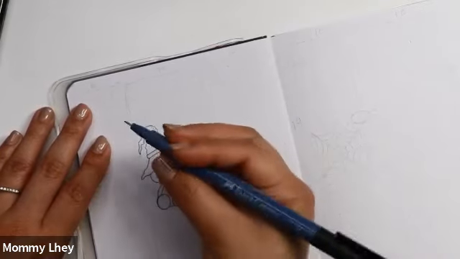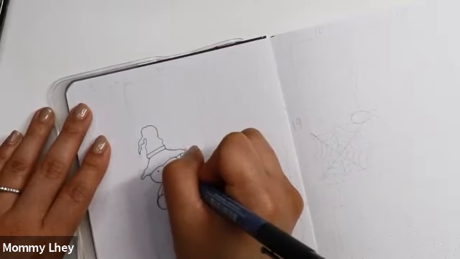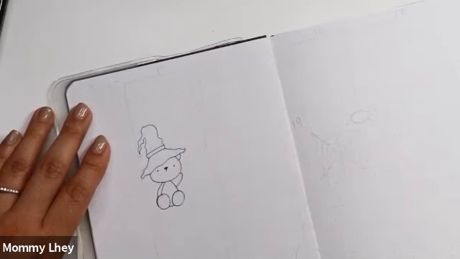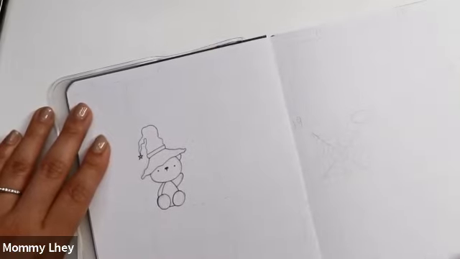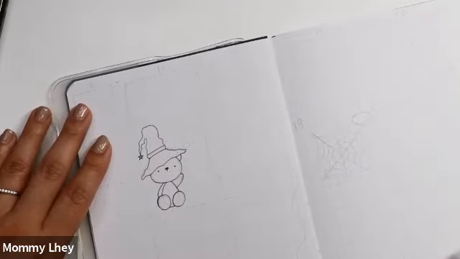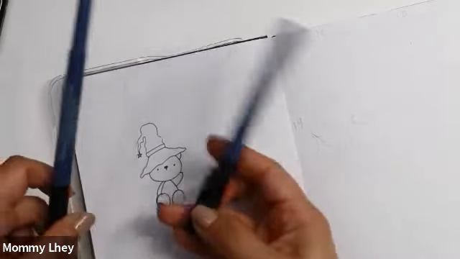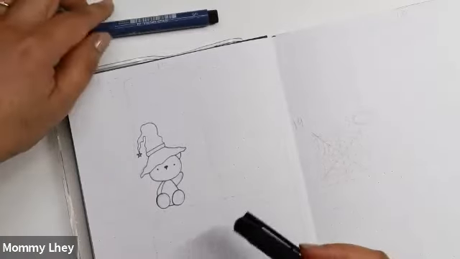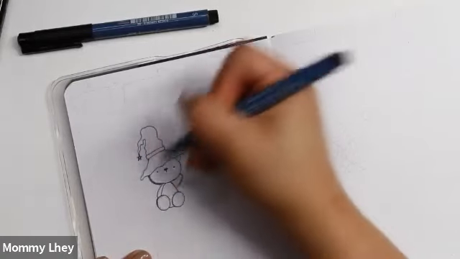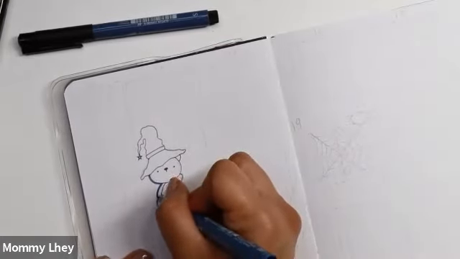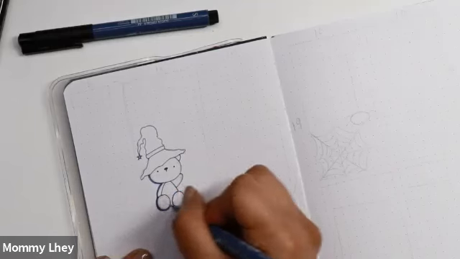I think the super fine is my favorite tip next to the brush. And then we'll do the star. Just like that. This time, if you have the same color in the brush, like I do, I can go over the outline and make it thicker. So this is just my personal style. Kind of like make the outside lines bolder than the rest of the drawing.